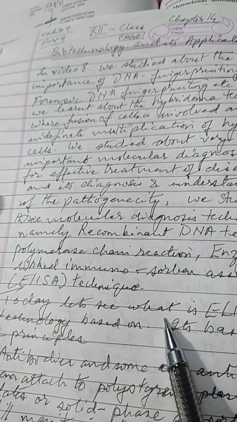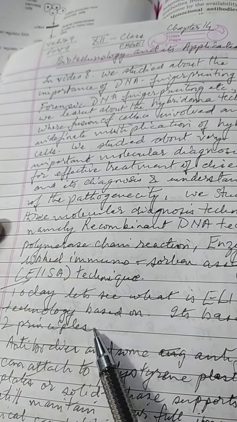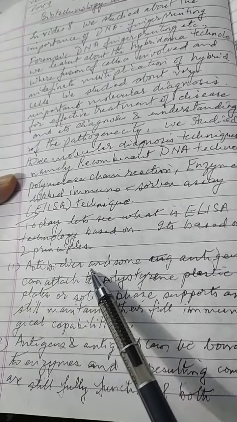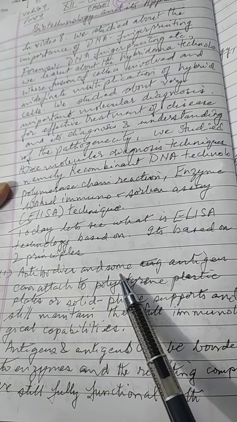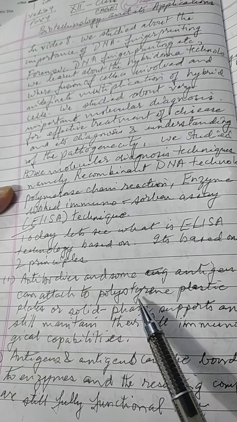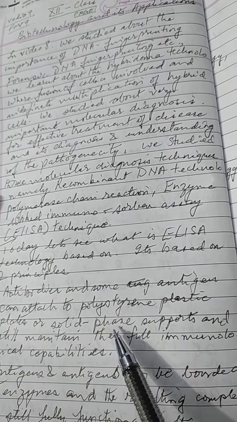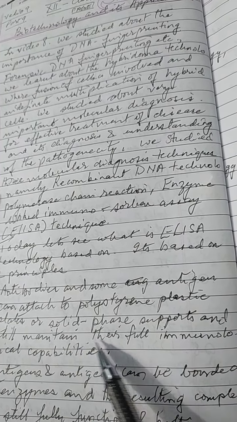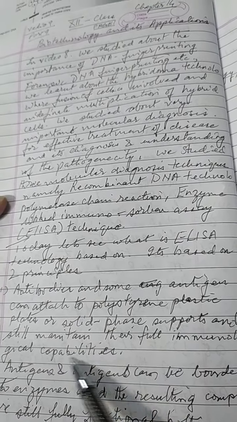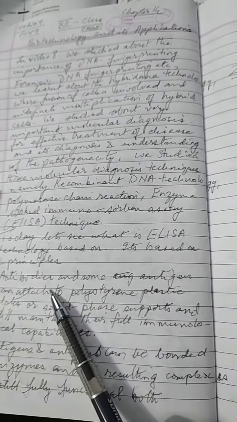Today, let us see what ELISA technology is based on. It's based on two principles: antibodies and some antigens can attach to polystyrene plastic plates or solid phase supports and still maintain their full immunological capabilities. Now let me explain what is written here, children.